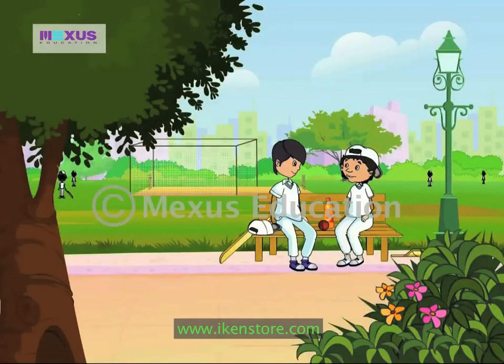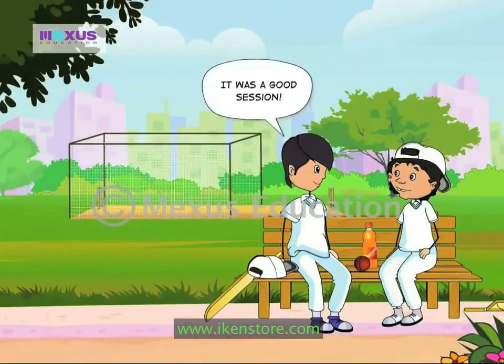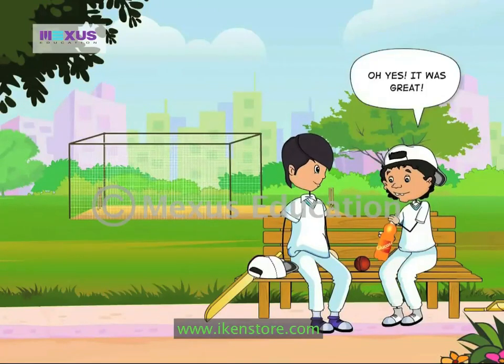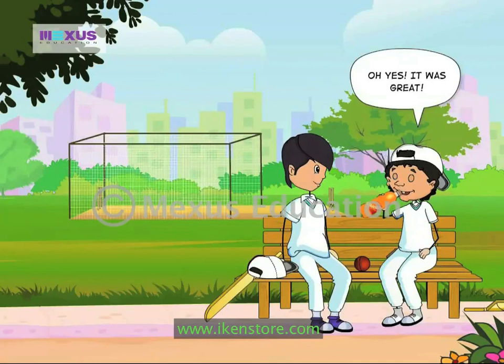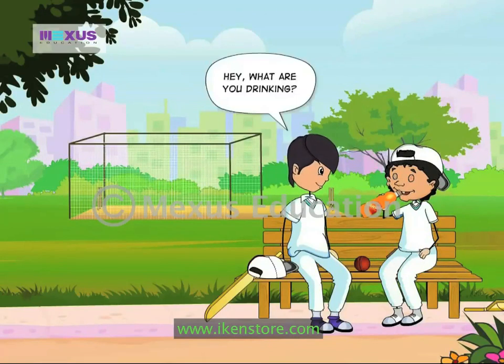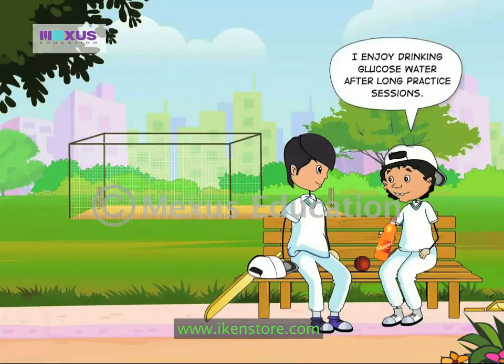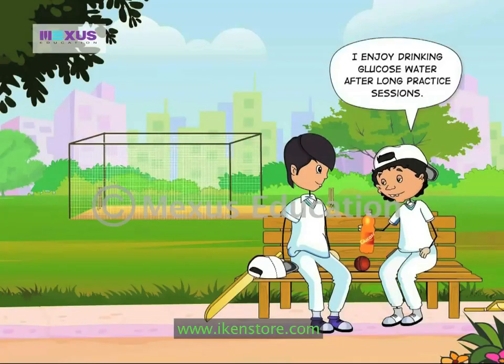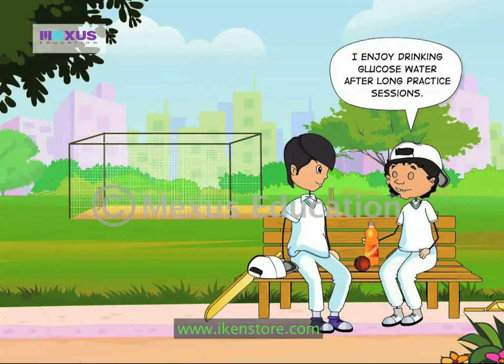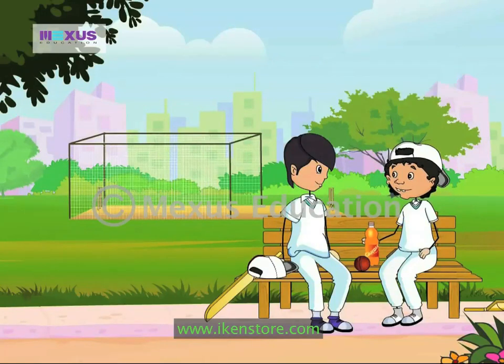Sid and Harshit are relaxing after a long and tiring practice session. Sid picks up a bottle and starts drinking from it. Harshit notices him and asks him about the drink. Sid tells him that it is glucose water and he enjoys having it after long practice sessions.